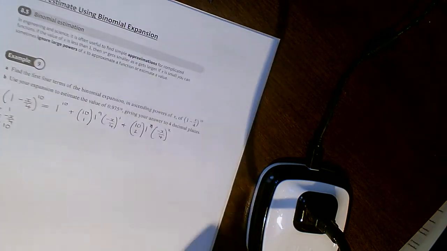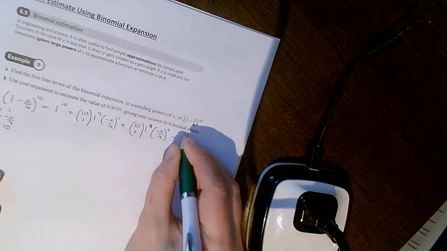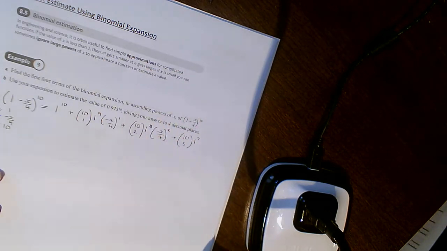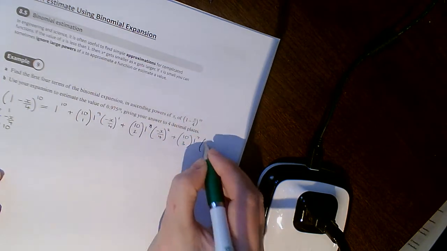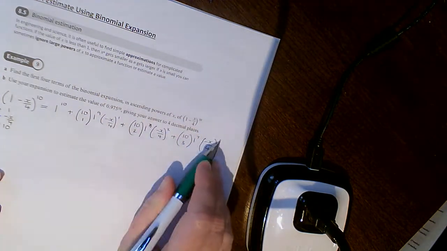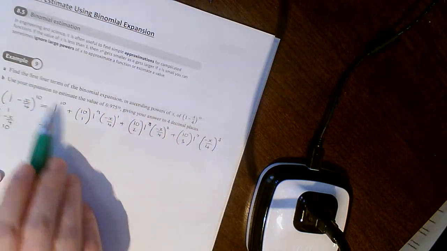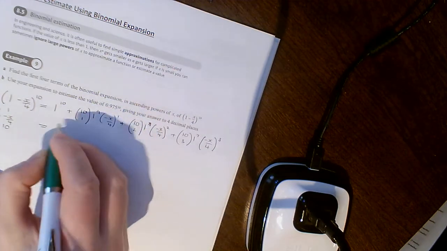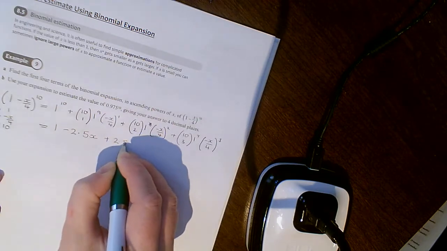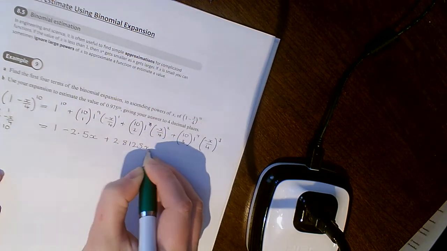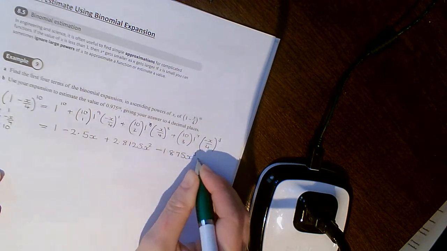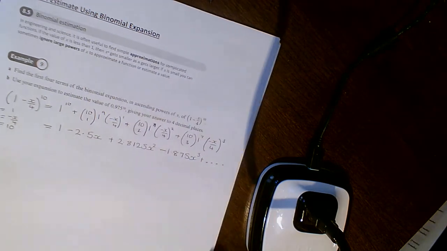Just checking that you're paying attention. Plus 10c3, 1 to the power of 7, minus x over 4 to the power of 3. Making sure that all 10. We want the first 4 terms, so the first term, then we've got 1 minus 2.5x plus 2.8125x squared minus 1.875x cubed. Remember that does go on, we don't need any of that, it's only asking us for that.